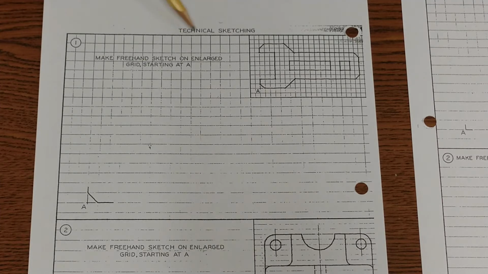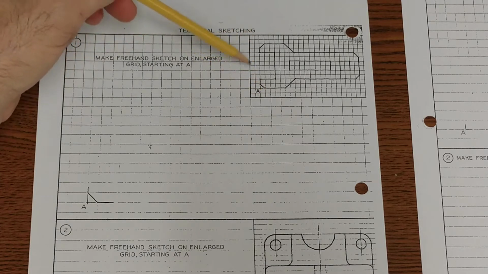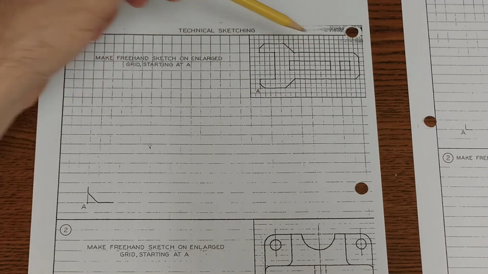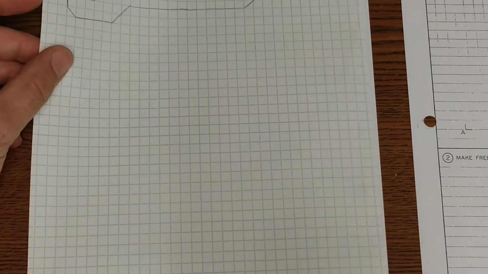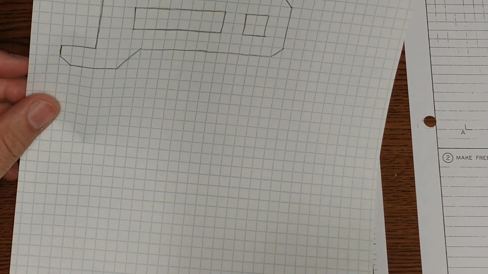Completing our technical sketching activities, what you're going to do is use this 1/8 inch grid up here in the part, and we're going to enlarge it to a 1/4 inch grid. Now you can use the grid that's here. It might be a little bit hard to see, or you can actually get a piece of 1/4 inch graph paper and use that in order to help yourself out.